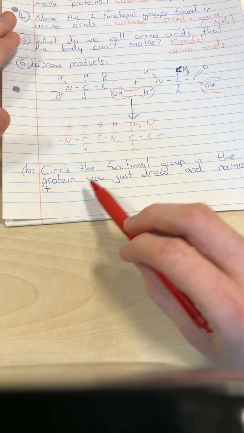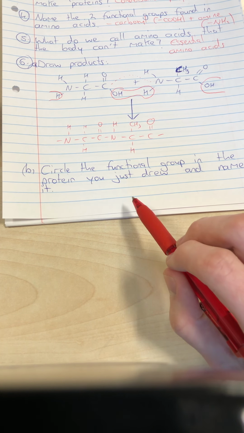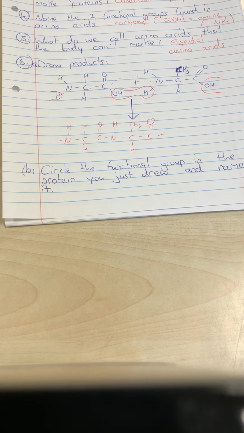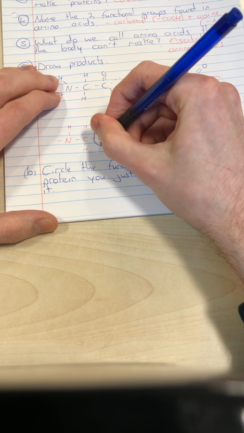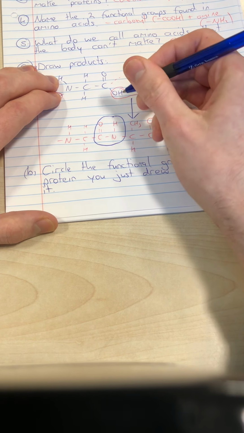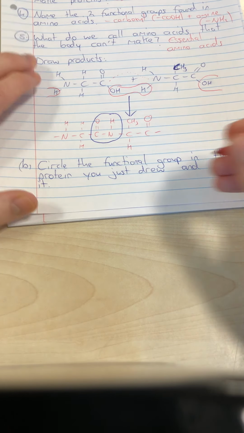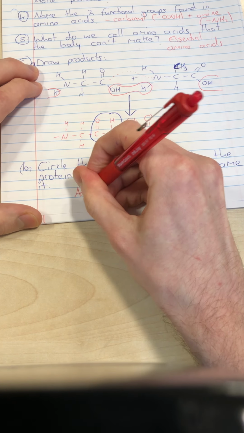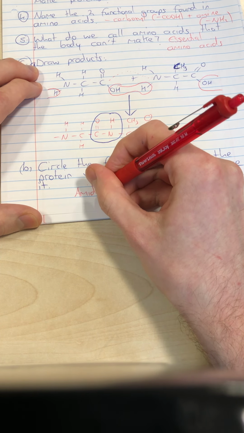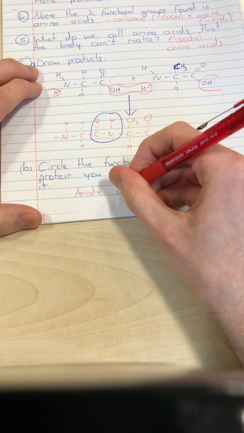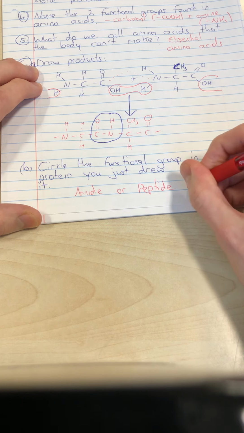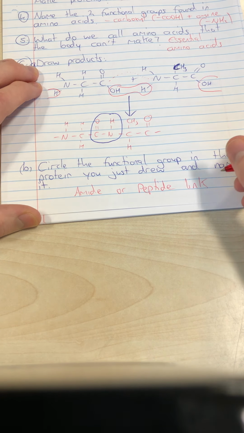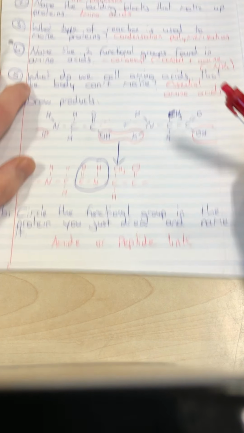And B, circle the functional group in the protein you just drew and name it. I'll circle it. The functional group is this here, the C double bond O NH, and it is called the amide or peptide link. Now it doesn't matter which one you choose, just choose one, write it. Okay?